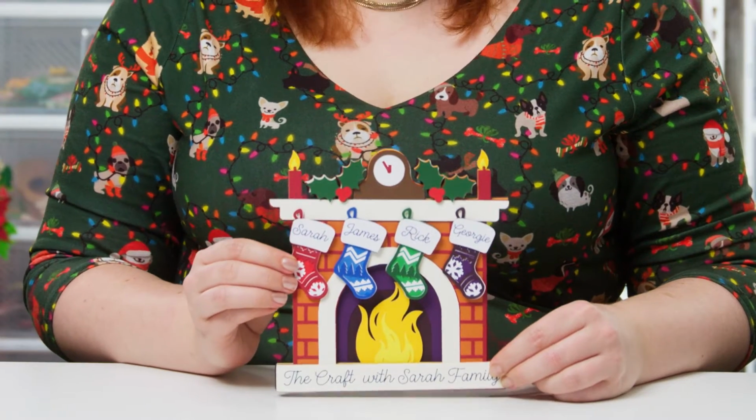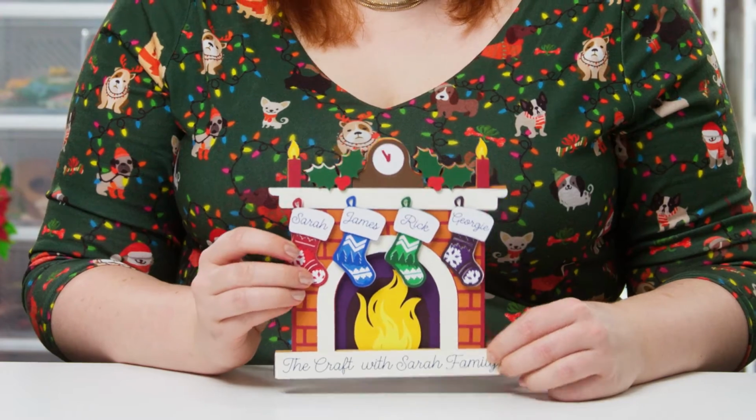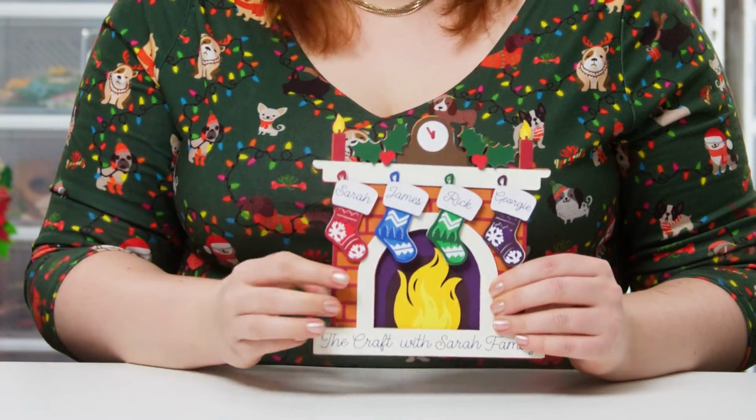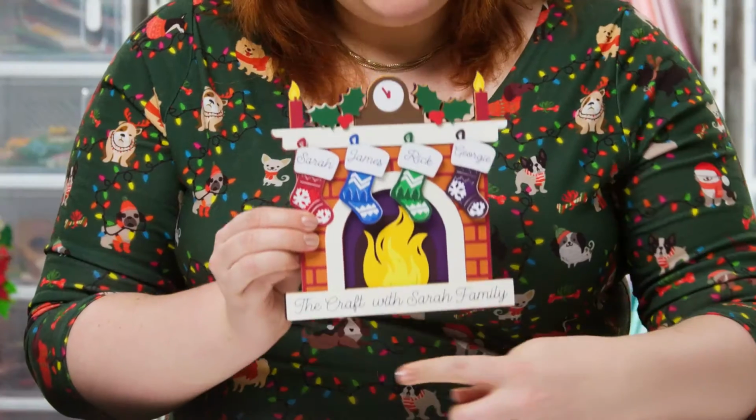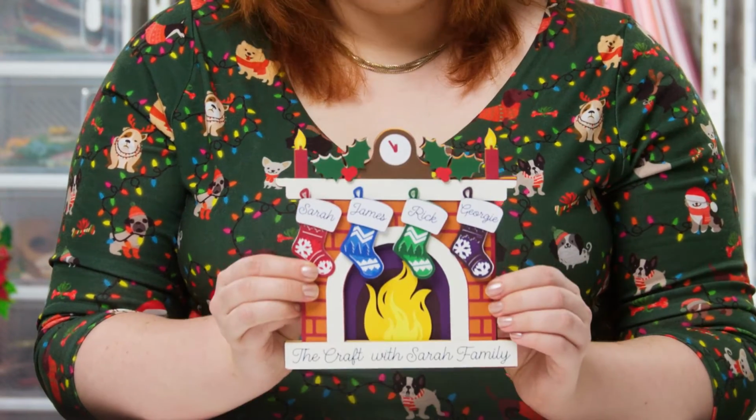Today's project is one of my favourites. It's this beautiful fireplace scene, which you can customise by adding the names of your family along the stockings, and you can add as few or as many stockings as you want. There's even space along the bottom to add an extra message.